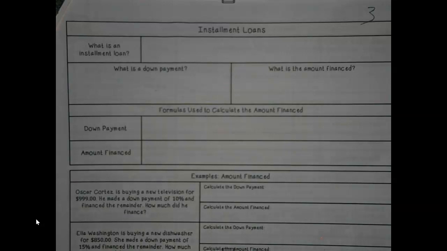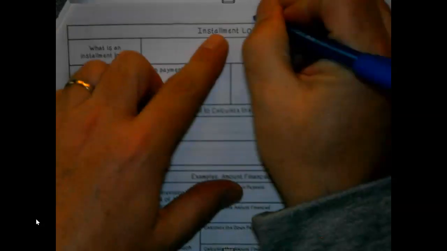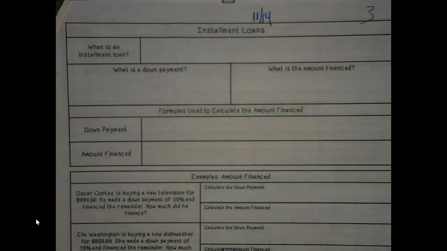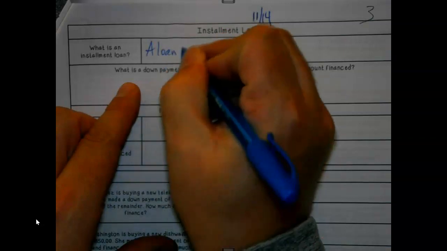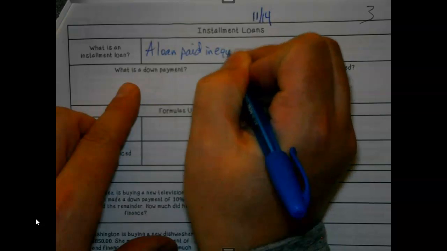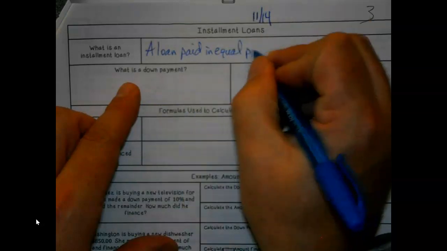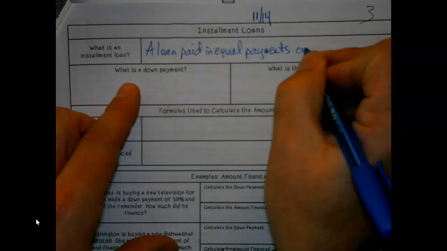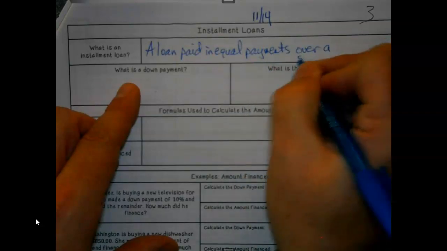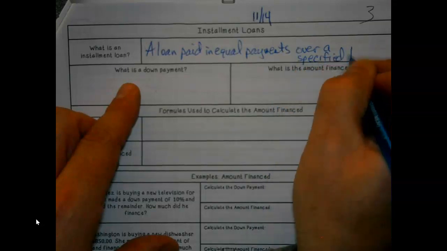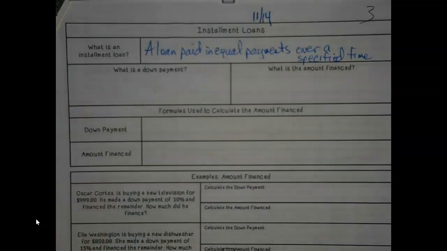So, typically, an installment loan is going to be a loan paid in equal payments over a specified time.